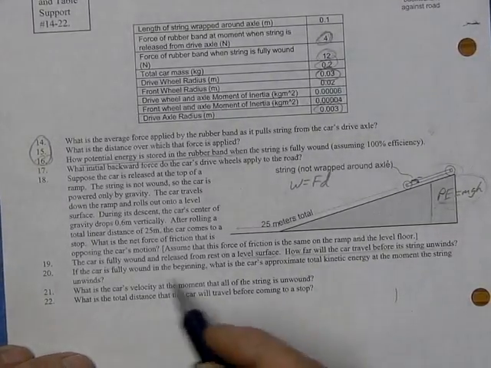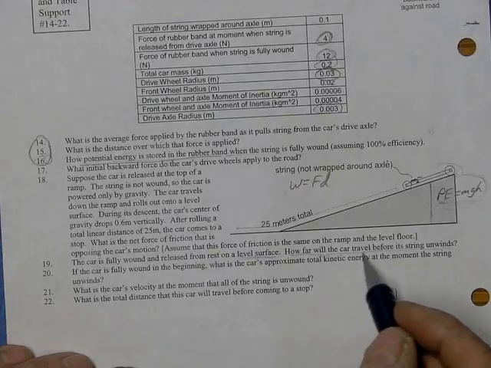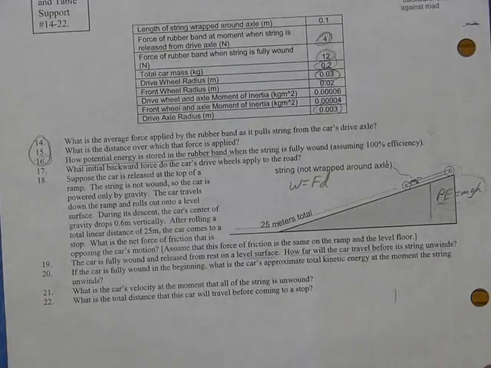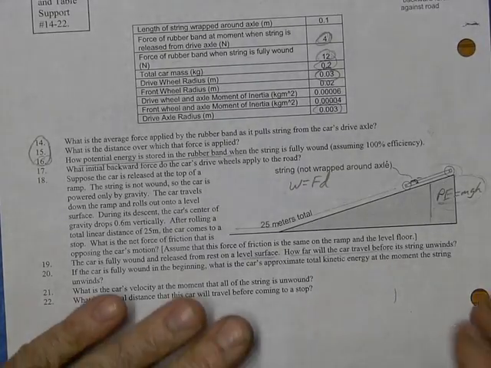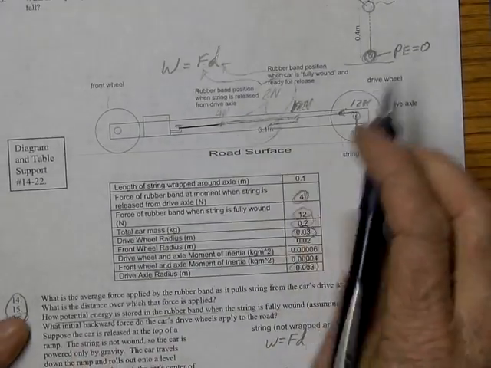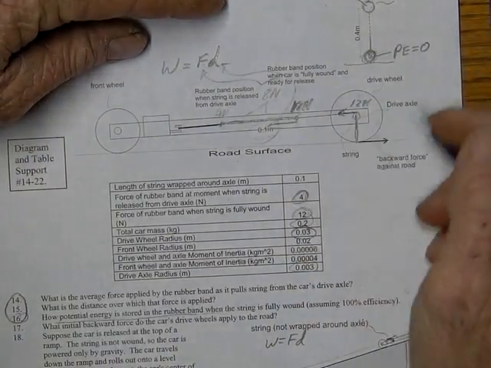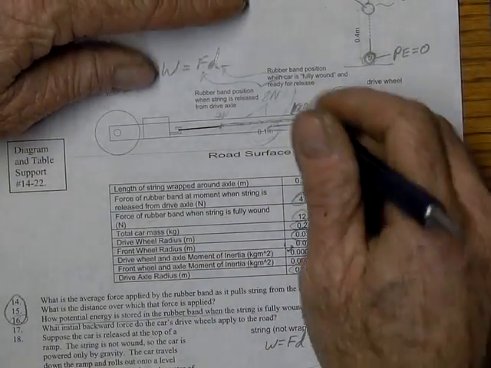Number 19. How far will the car travel before its string unwinds? So this is just a simple question asking, as the string unwinds from the drive axle, how far is the car going to go?